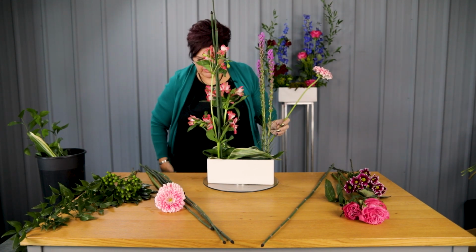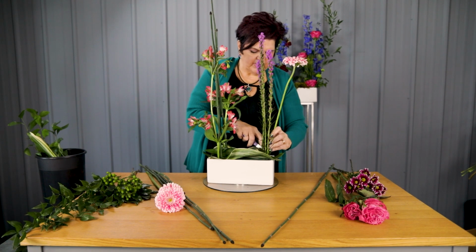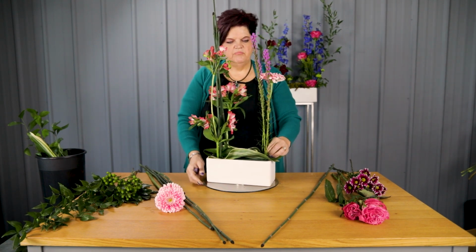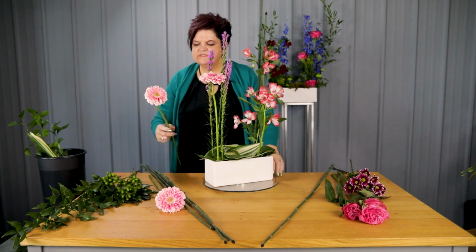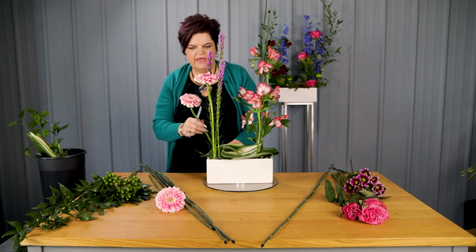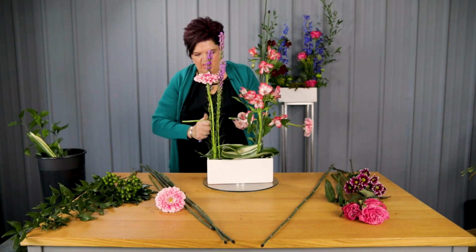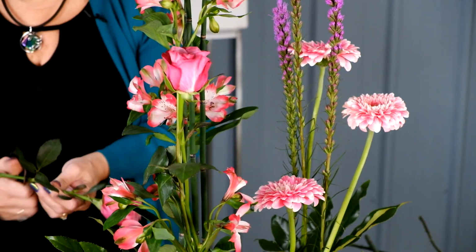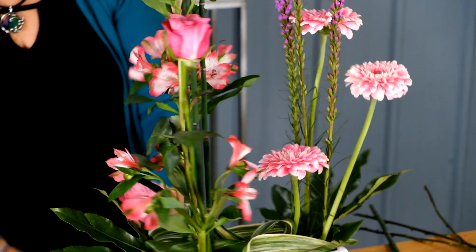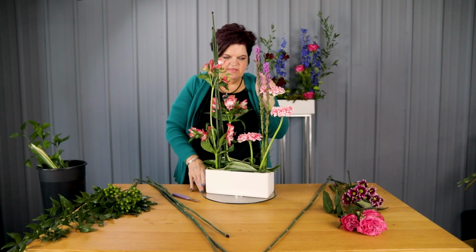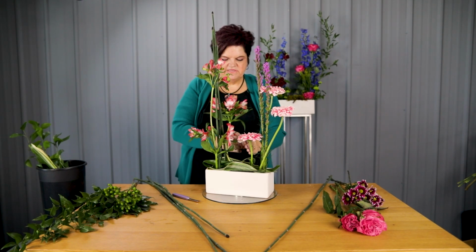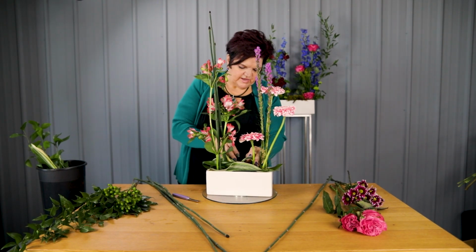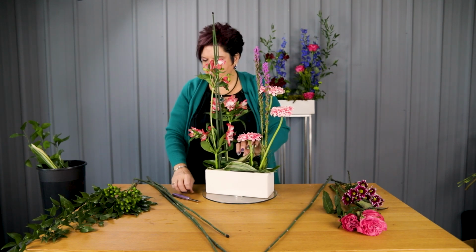I've got some Pomponi gerbs that we grow here in Minnesota at Lembush. It's a new style of gerb that has multiple petals on it. So you can see I am paying attention to the directions of the heads so that they do follow that stair step down and come into that void in the middle.